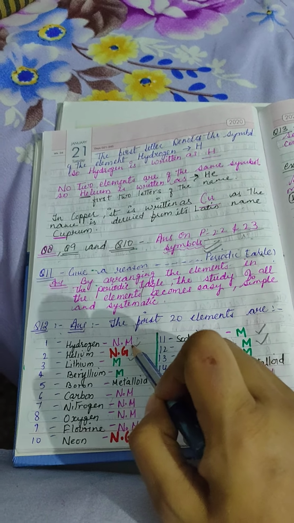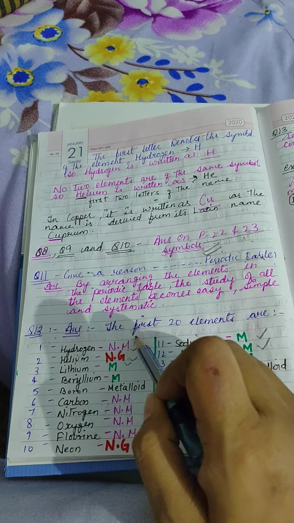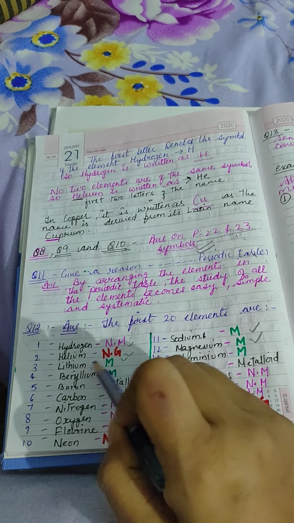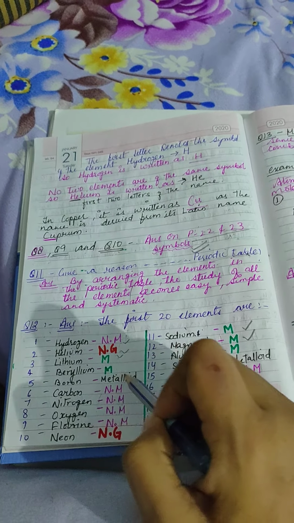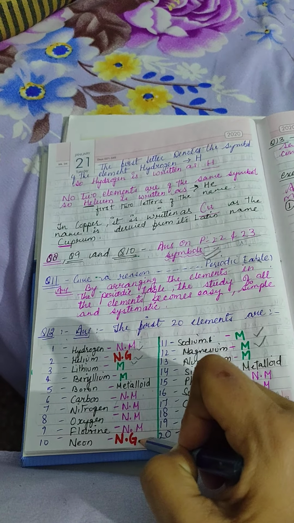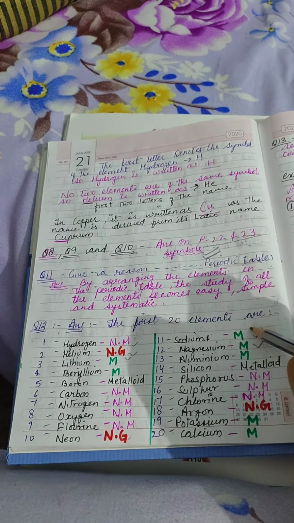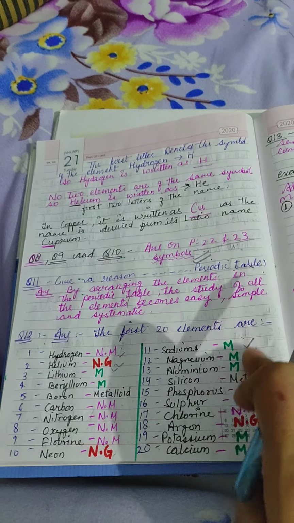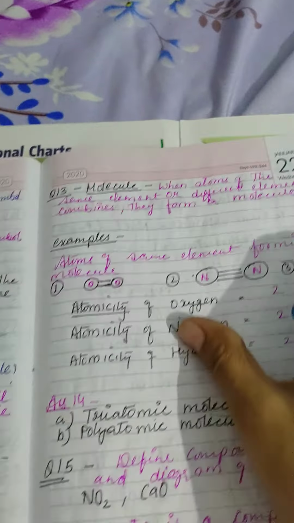I have written the short forms, the initials. Hydrogen is a non-metal, helium is a noble gas, lithium is a metal, beryllium metal, boron metalloid, Nm is non-metal, Ng is noble gas, M is metal. Clear? In this answer, you will write the full forms. I have only written the initials.